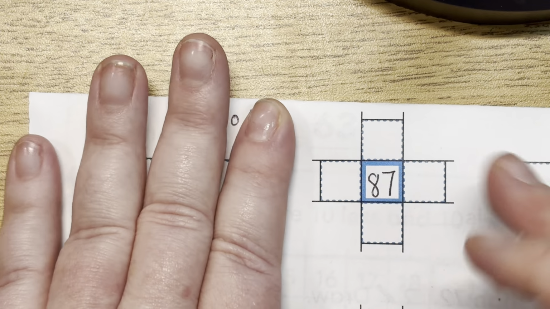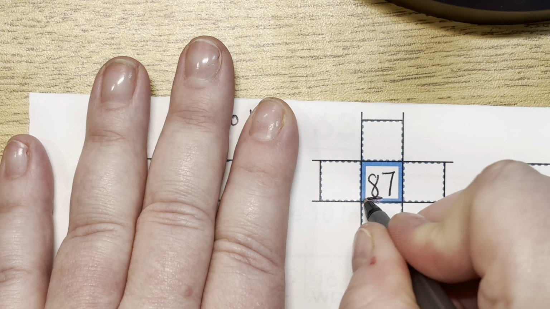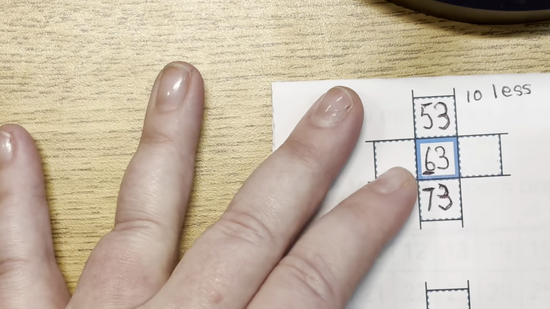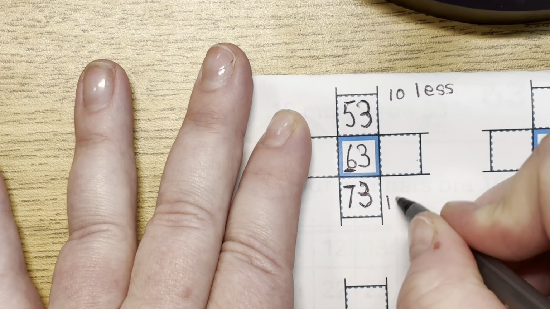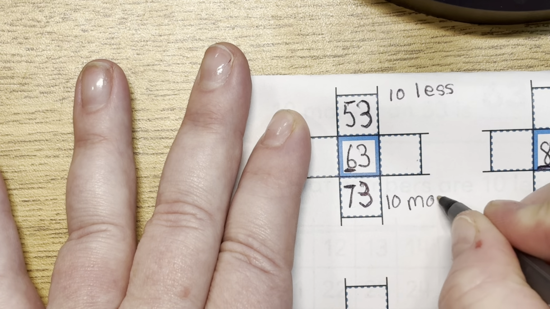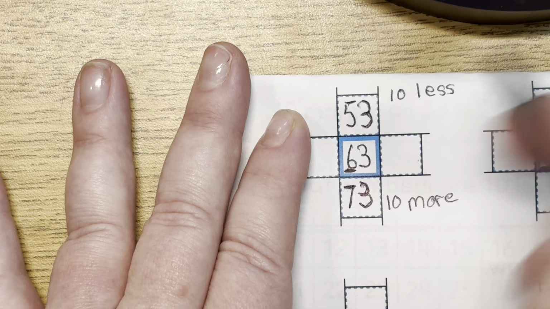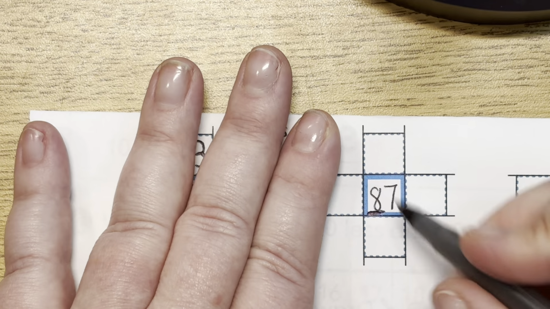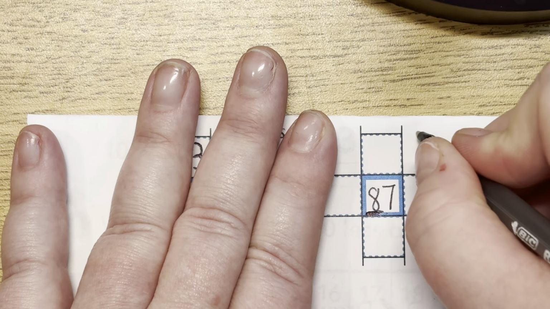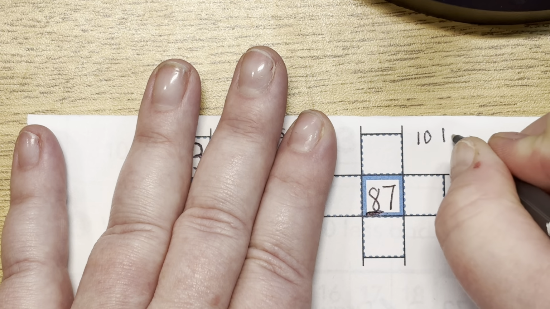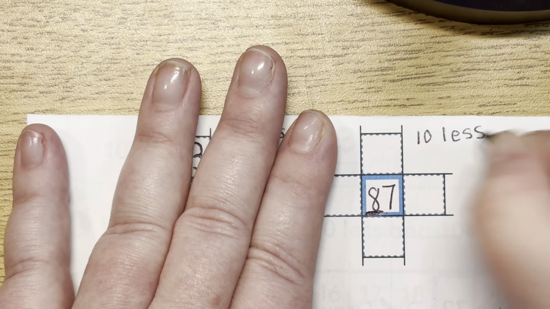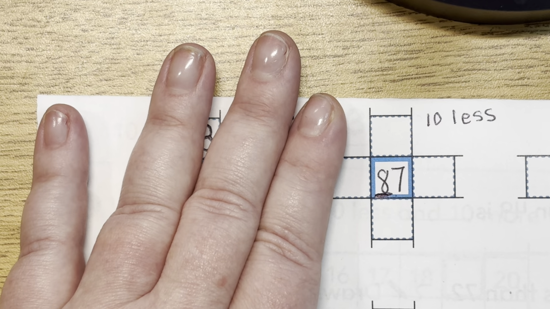So let's move here next to 87. I forgot over here to write 10 more. If you go down a row, it's 10 more. If you go up a row, it's 10 less. So if I start at 87 and I want to show 10 less, what do you think your number is going to be?